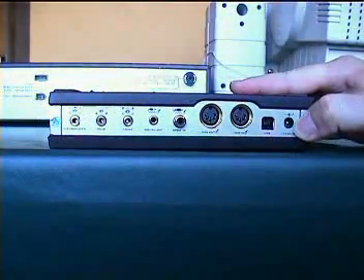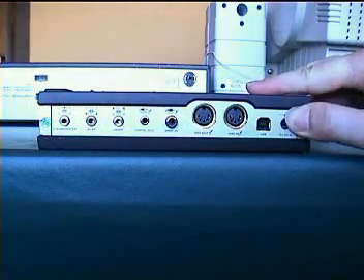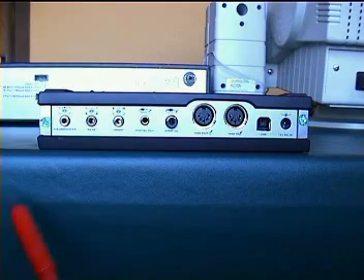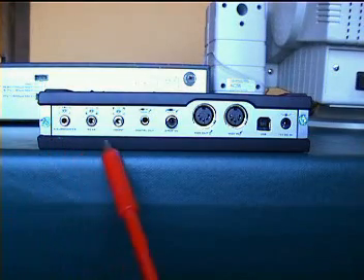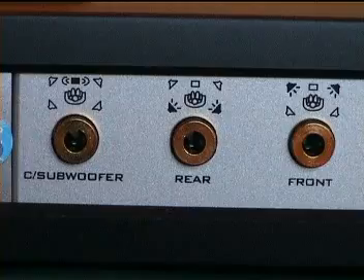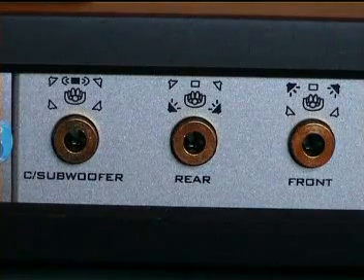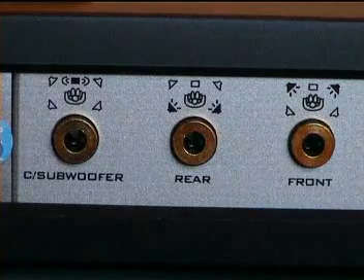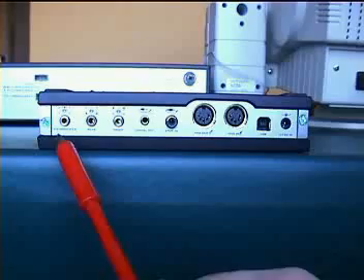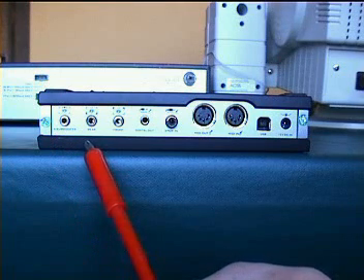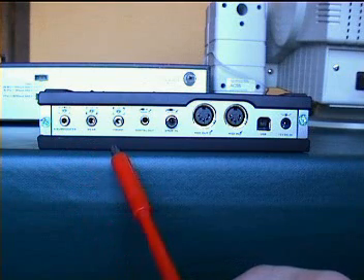now it's the first three ports on the left, the ones that you're going to make most use of. Here we have, they're all 3.5mm stereo sockets here. The first one handles the centre channel and the subwoofer. Well, it should really be called the low frequency effects, or LFE channel. Next we have the two rear channels, and after that the two front channels.